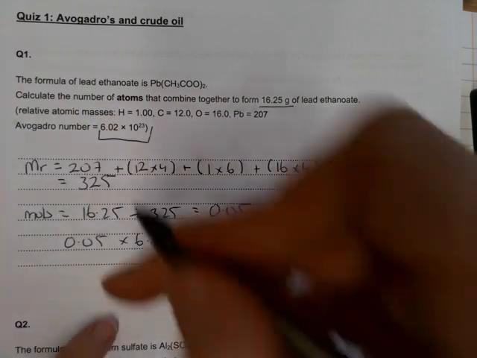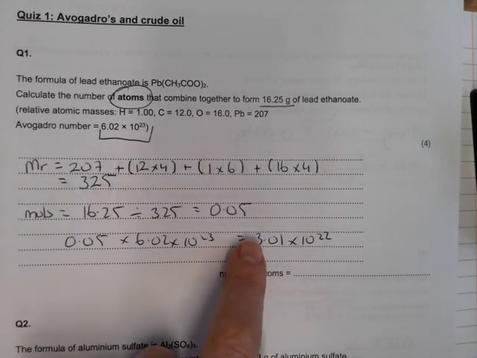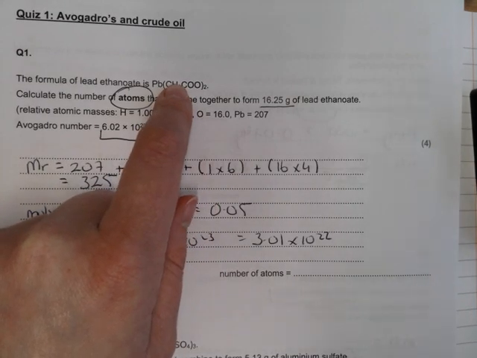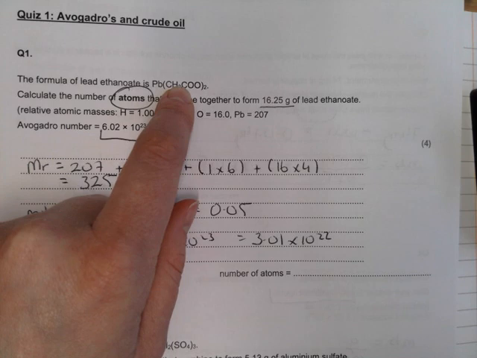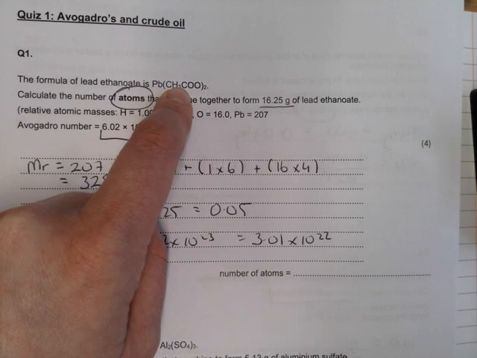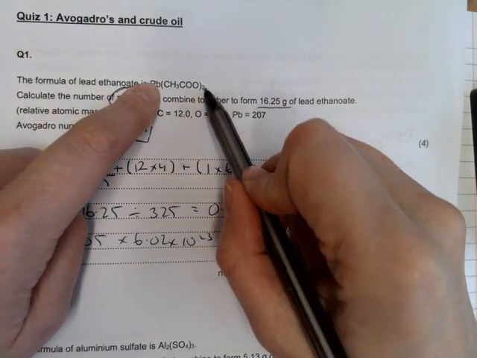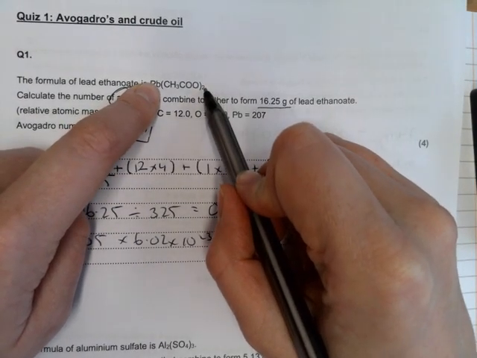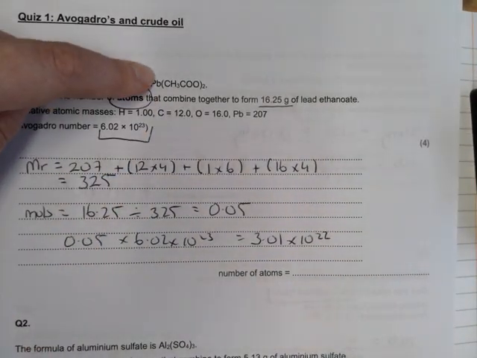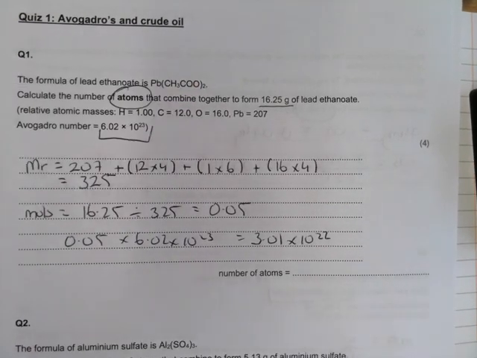because of what they've got here in bold, how many atoms? So by doing this calculation, what we've worked out is how many lead ethanoates we have. But in each lead ethanoate, you need to count up how many individual atoms there are and then multiply by that number. So I know how many lead ethanoates I have, but how many atoms do I have? Well, each lead ethanoate has got 1 lead, 4 carbons, 6 hydrogens, and 4 oxygens.